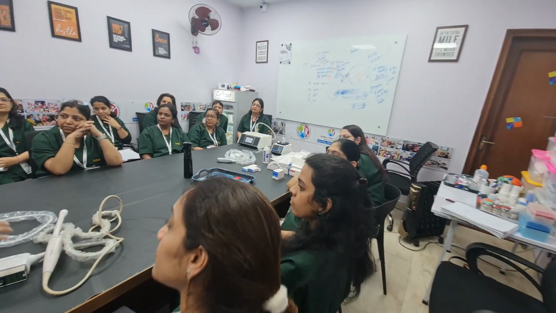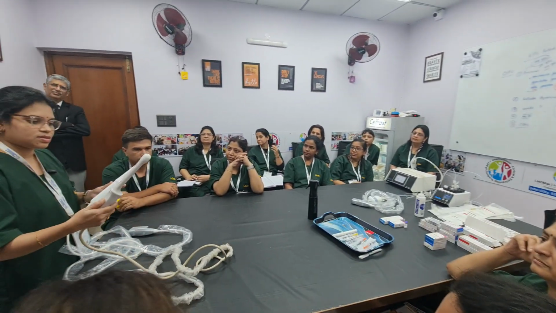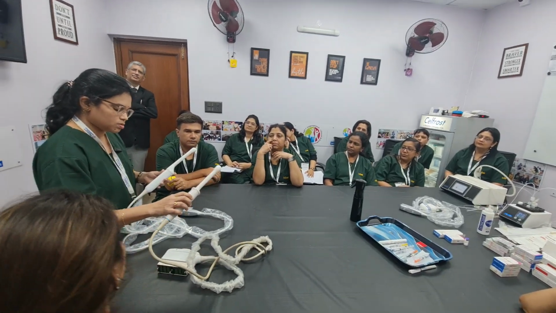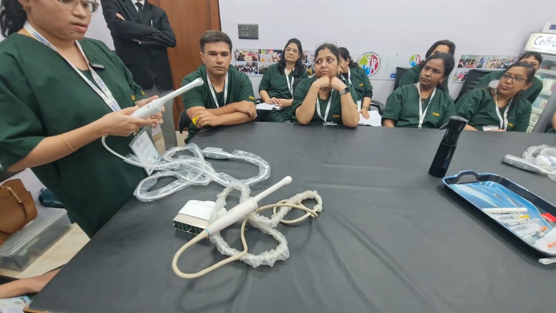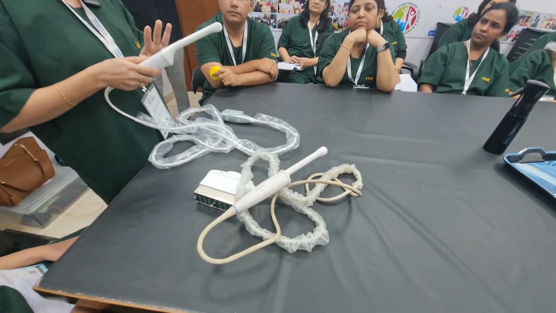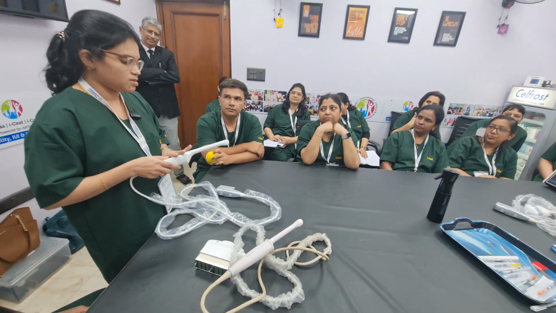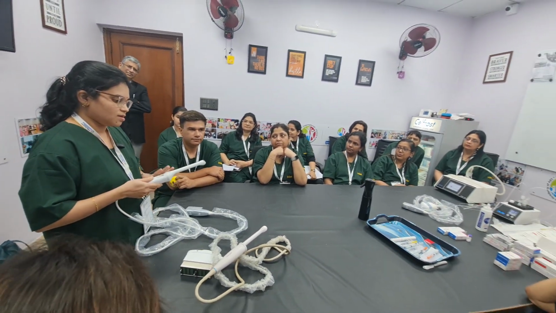What more? This has 2D and 3D. This is another probe, the 3D probe. It is used in doing sono AVC and all. It has many advantages. It's like a stethoscope for us gynecologists, so everyone has to use this.